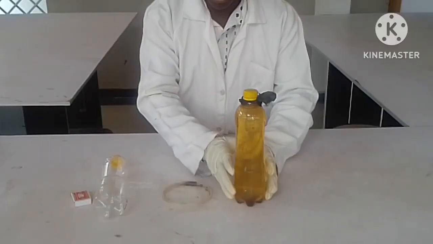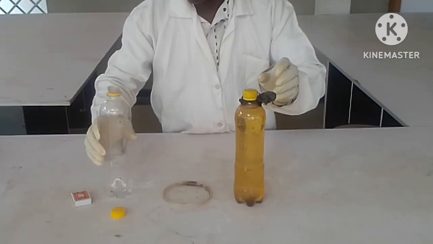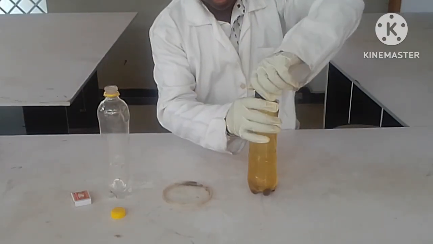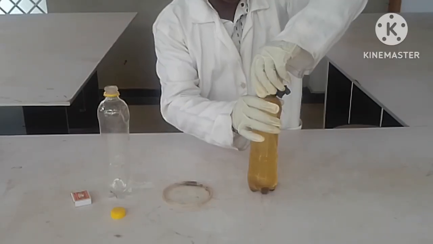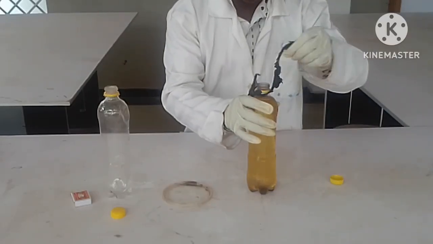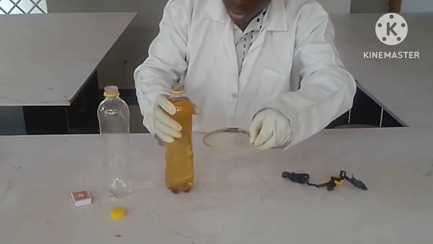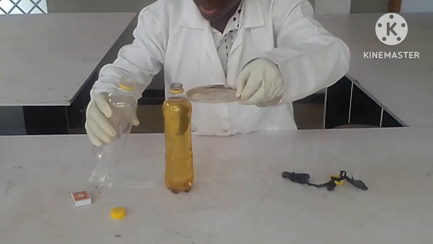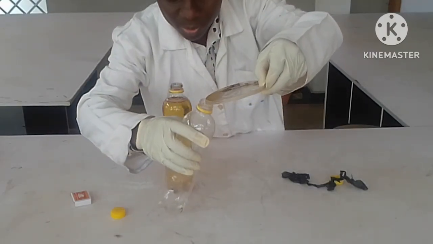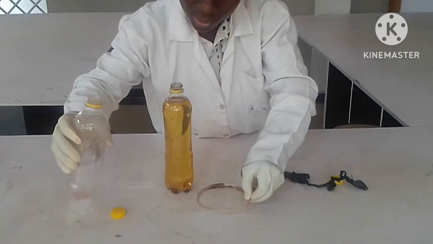A lot of people have wrong misconceptions about petrol. Here you have gasoline, or petrol, and you have an ordinary bottle here. We will pour a little amount of petrol here to test for its flammability when it is in liquid state and also when it is in gaseous state. So that's a little gasoline there. I'm going to pour a little of it inside this bottle. Alright, just a little amount of it here.